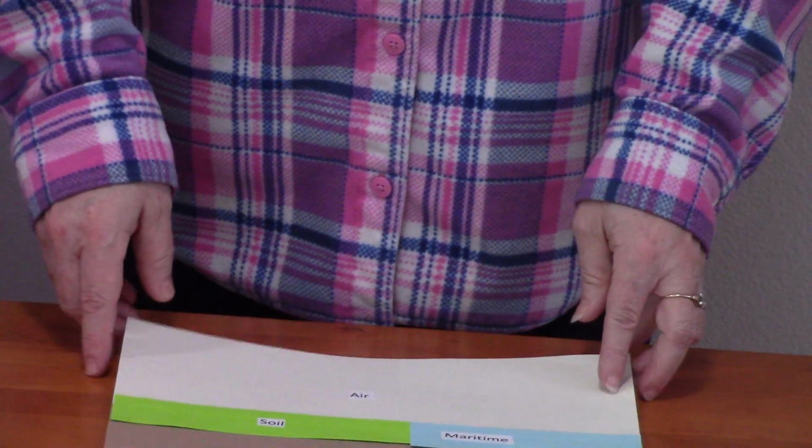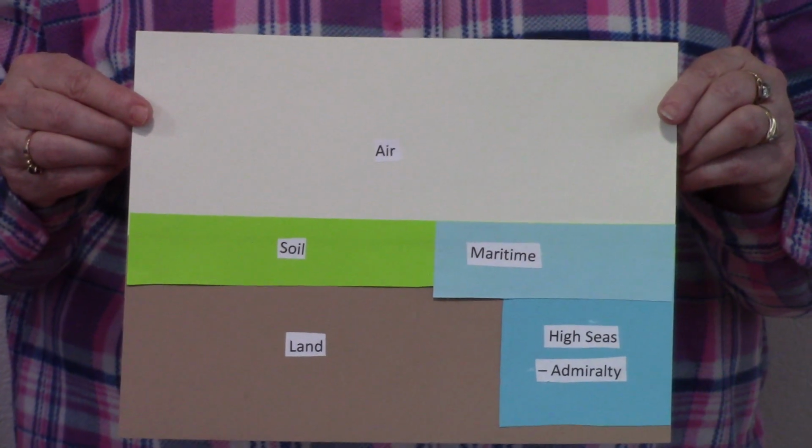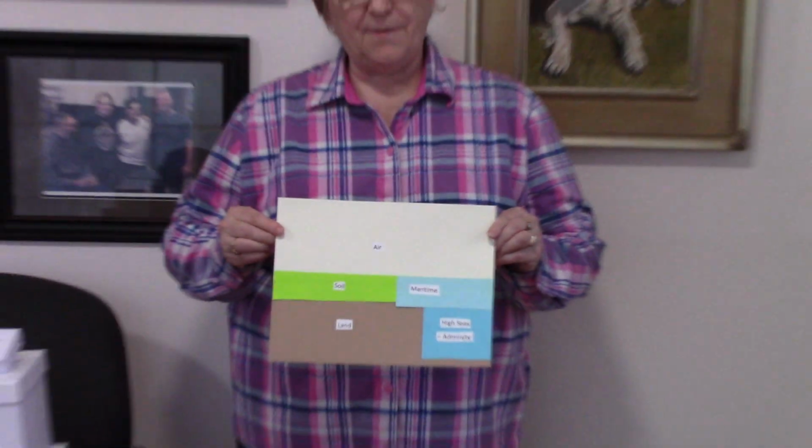I want everybody to take a good look at this and try to envision how these different jurisdictions all fit together and how these different kinds of law must interact with each other, and the sorts of determinations that have to be made to decide, well, is that an air issue or is that a soil issue? Is it a subject matter that belongs to the sea? Is it a matter of contract? Is it a matter of treaty?